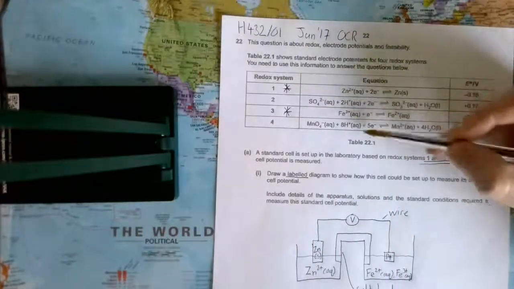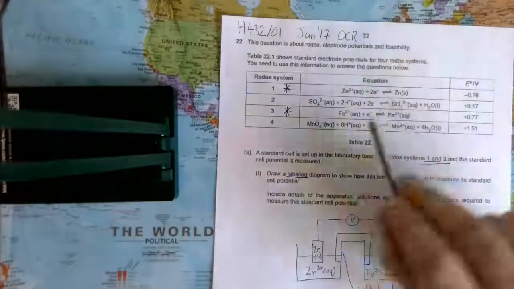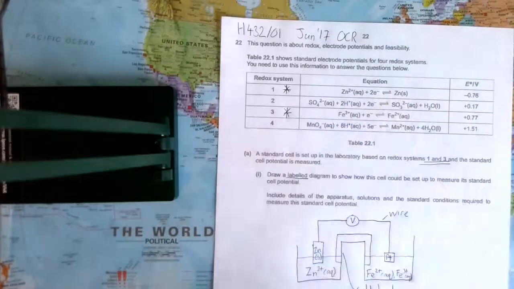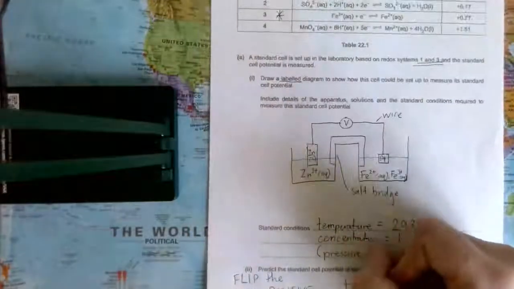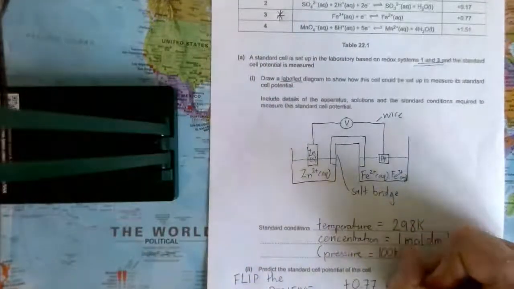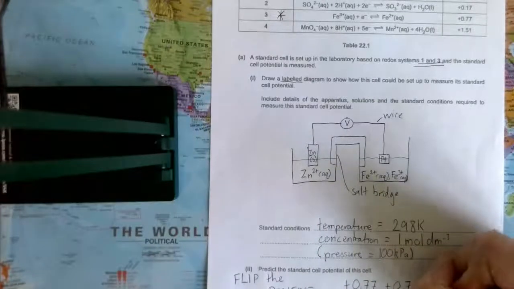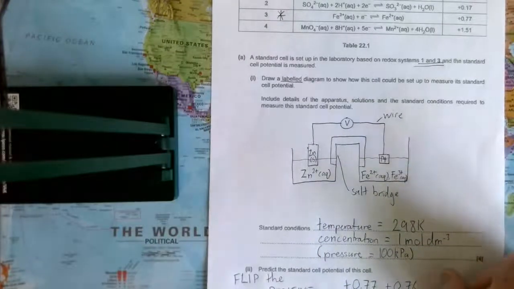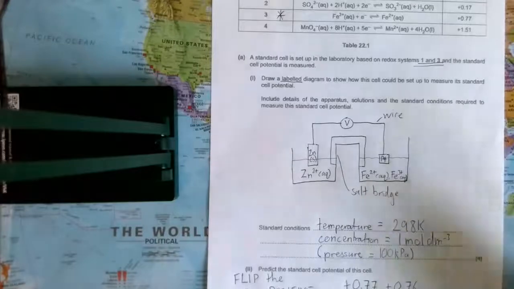They're always listed as reductions, so the reduction will happen here, but this one will be where the oxidation is happening. So what you've got is +0.77, now you're adding to it 0.76, and that should give you 1.53 volts.